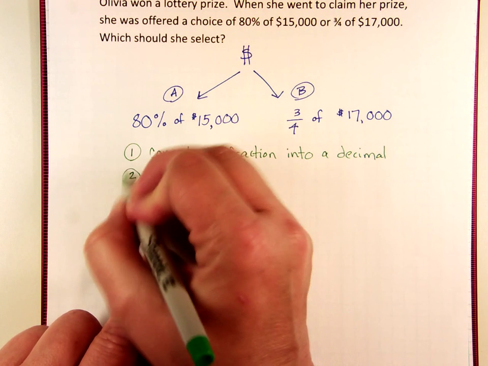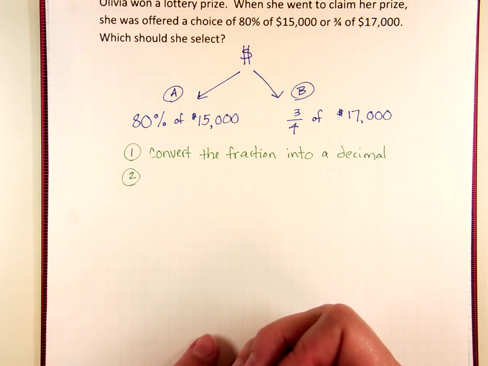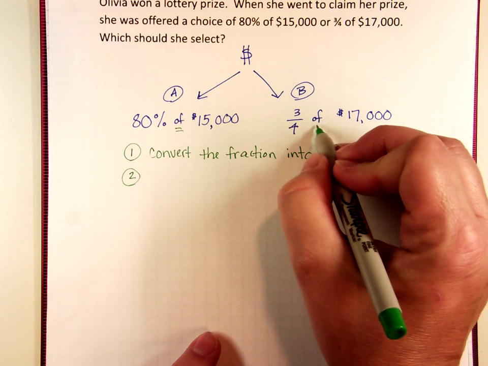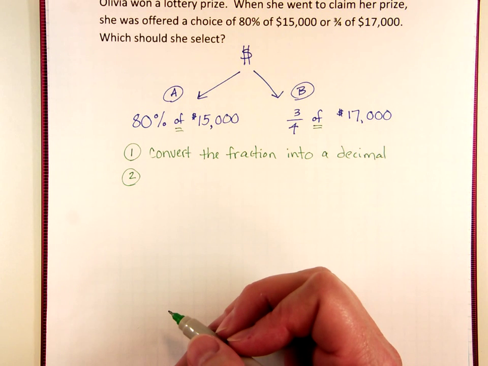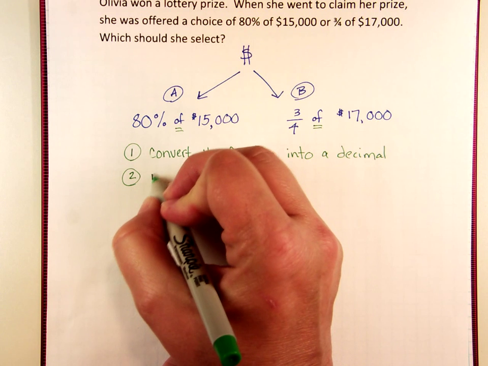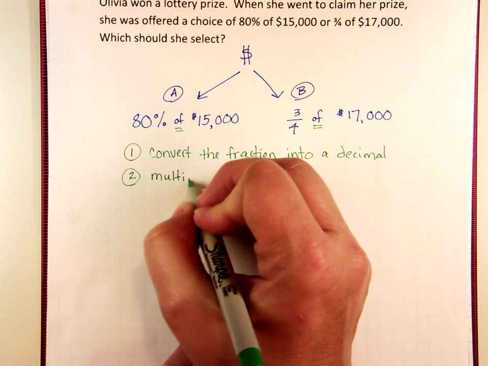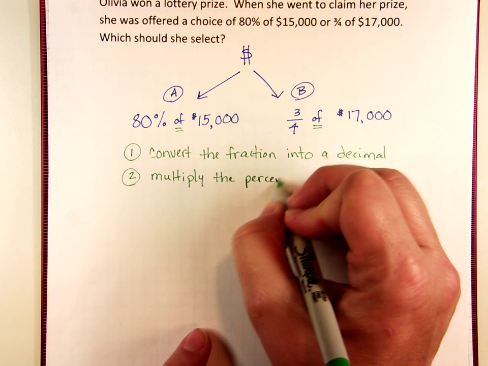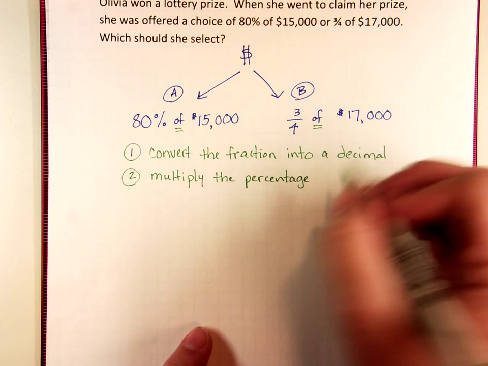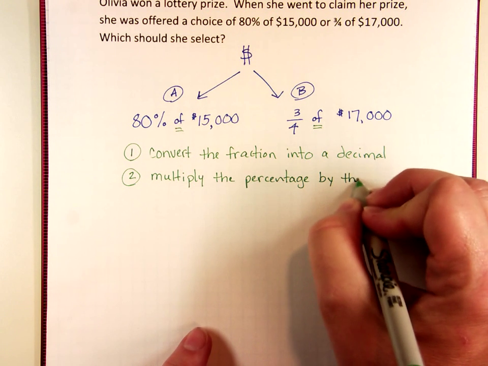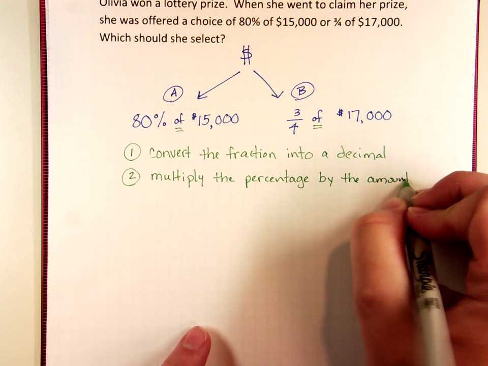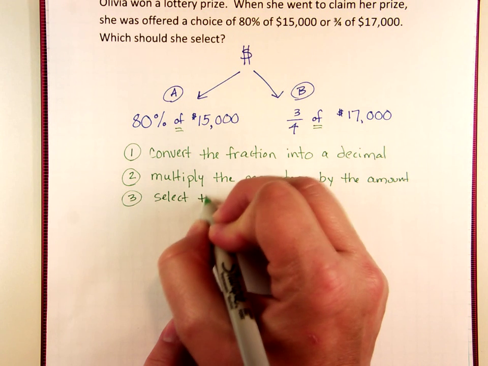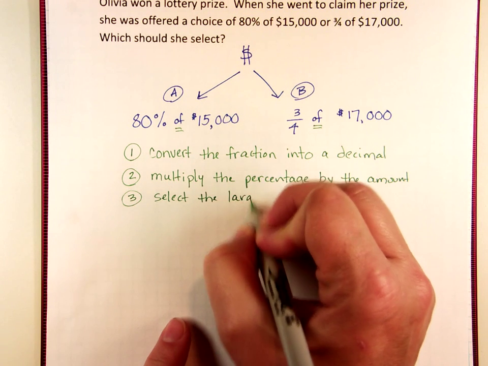Step number 2. You've done some of these problems before where we have the word of. When you have the word of, in general, that means you get to multiply. We are going to multiply a percentage by the amount. And step 3 is to select the larger amount. So pretty straightforward.